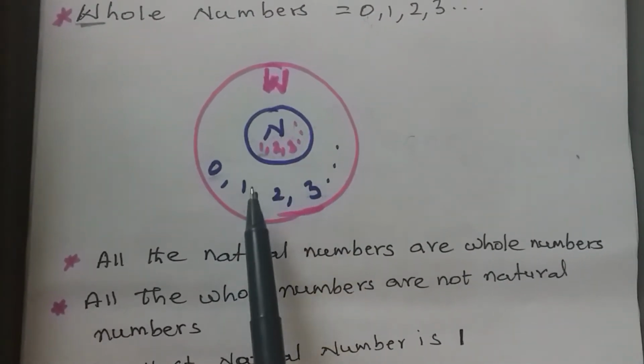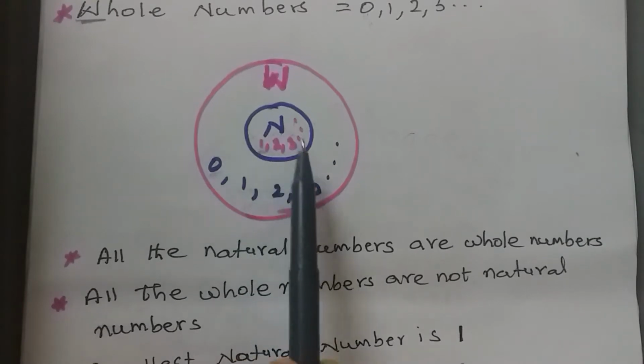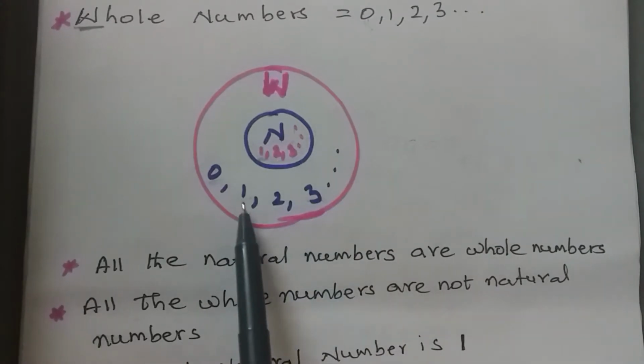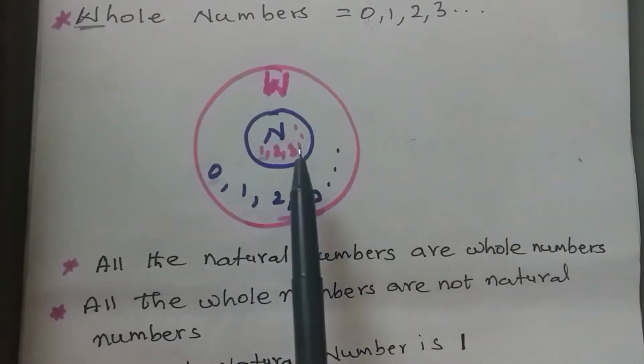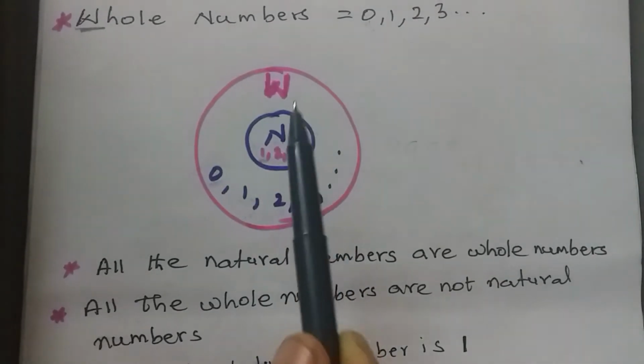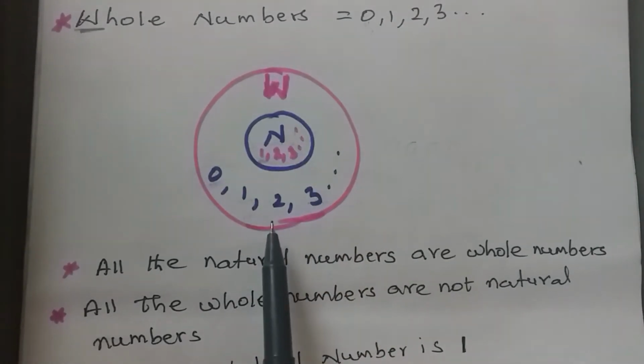Now, if you compare them, every natural number is a whole number. Because you see, natural numbers are 1, 2, 3, etc. All these 1, 2, 3 are there in whole numbers. So, we can say every natural number is a whole number, or all the natural numbers are whole numbers.